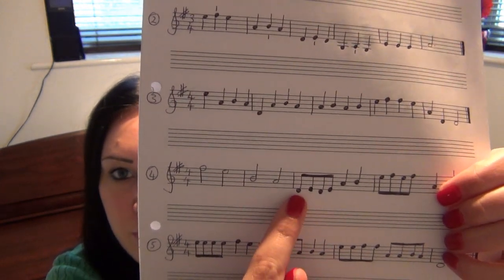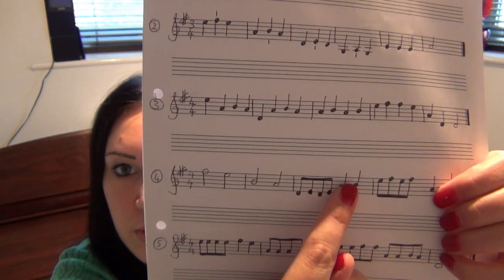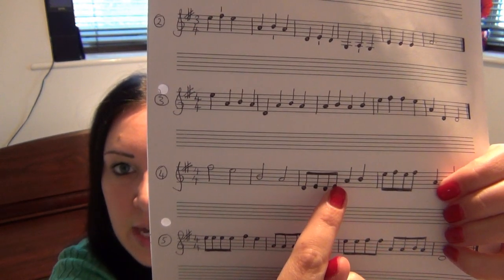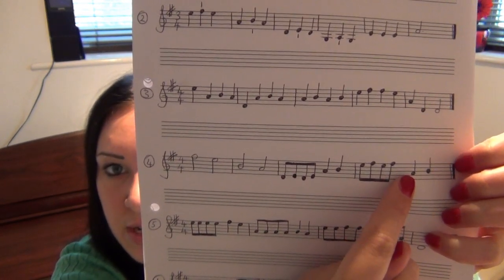So going back to this one, on beat 4, this would be 1 and 2 and 3, 4. So 1 and 2 and 3, 4. Same again, 1 and 2 and 3, 4. So I'm still keeping my beat consistent. I beat 1, 2, 3 and 4 at the same speed, but I'm just putting those beats in between it. So 1 and 2 and 3, 4.